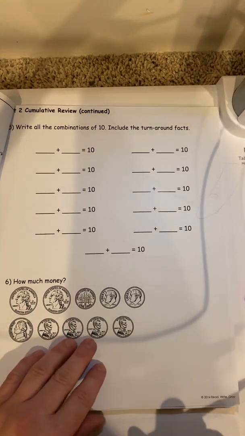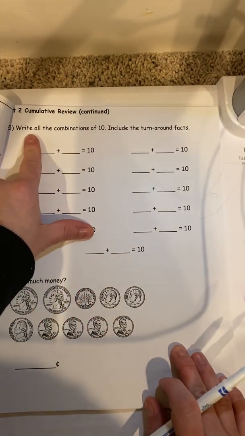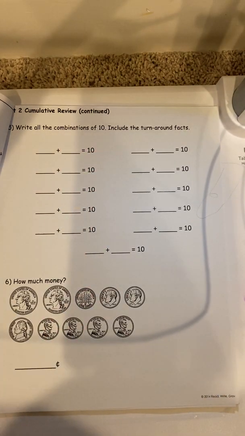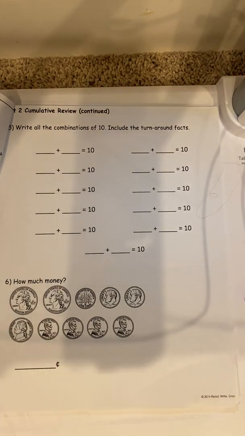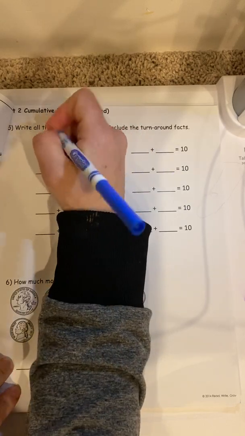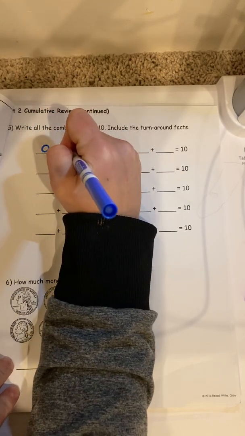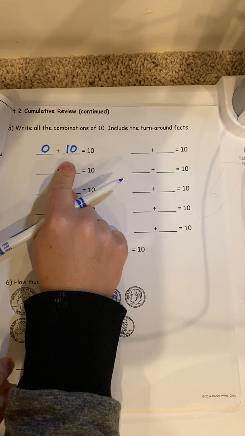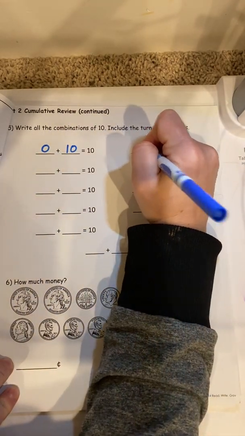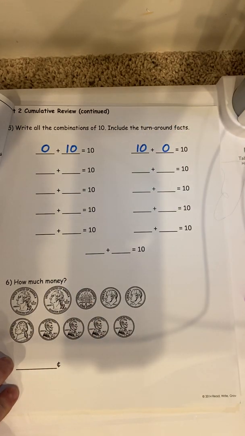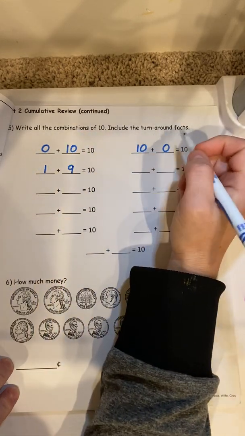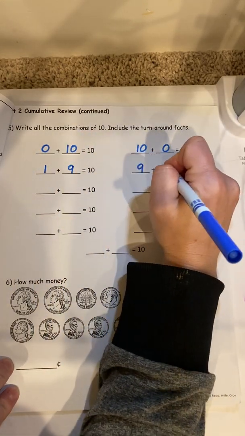So the first question says, write all the combinations of 10. Include the turnaround facts. So the easiest way to start this would be with starting with the number 0. Okay, so 0 plus 10 equals 10. And the turnaround fact would be 10 gets to go first. So 10 plus 0 equals 10. 1 plus 9 equals 10. And 9 plus 1 equals 10.